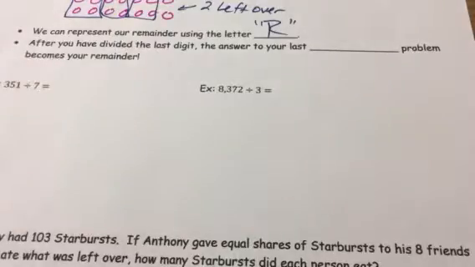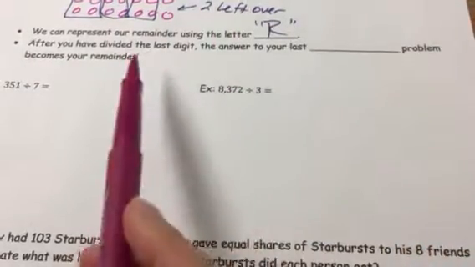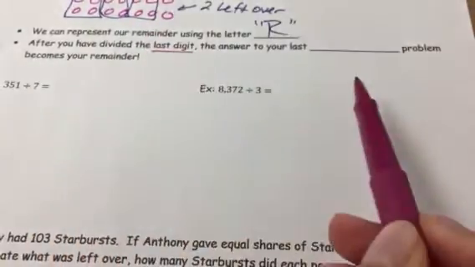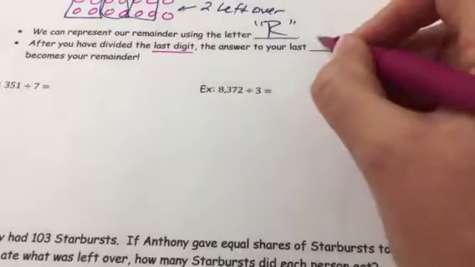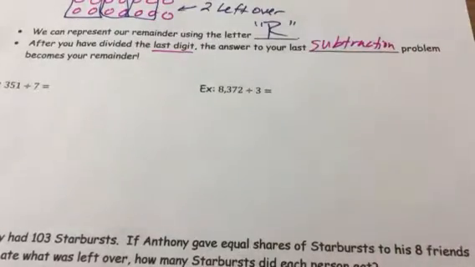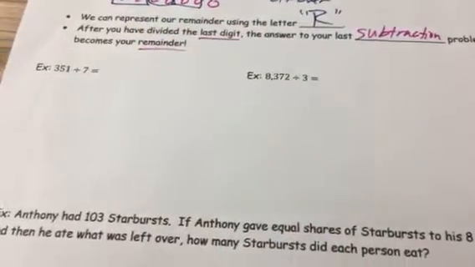Oop, I missed a blank. After you've divided, when we do long division, how do we know what our remainder is going to be? Well, after you've divided the last digit, the answer to that last subtraction problem becomes your remainder.